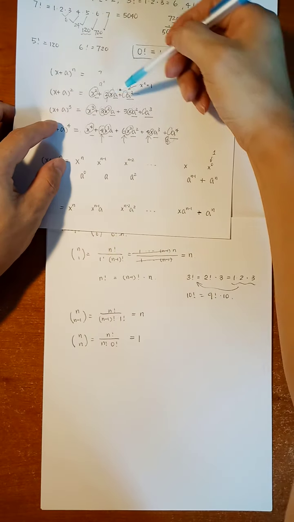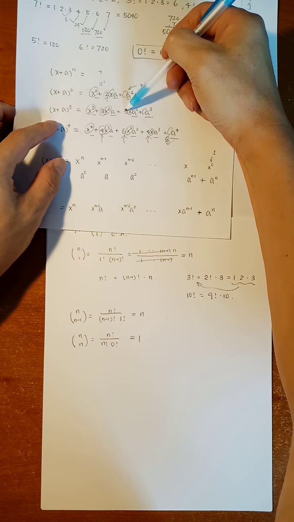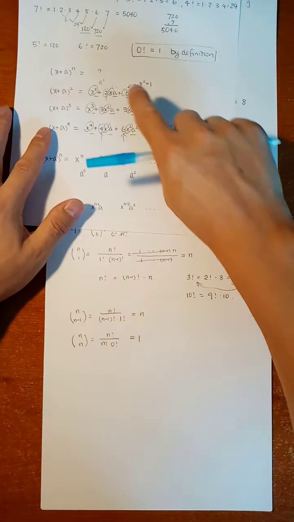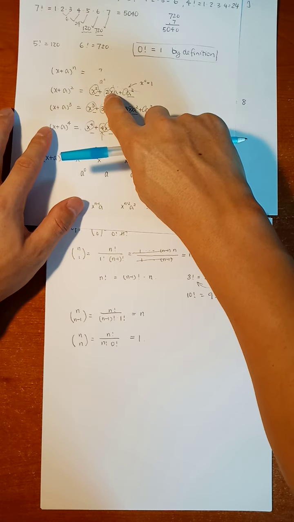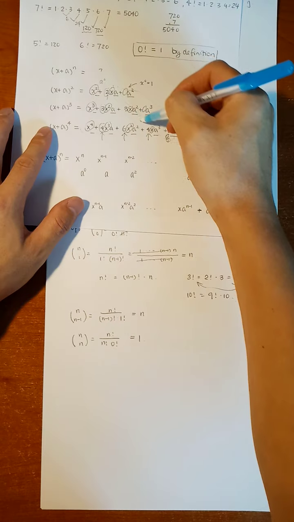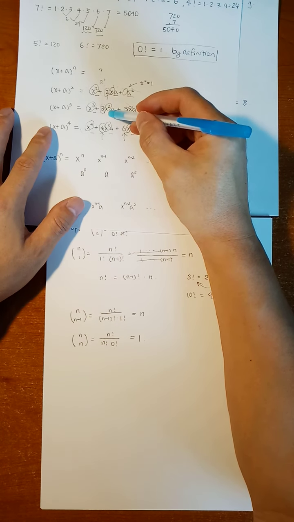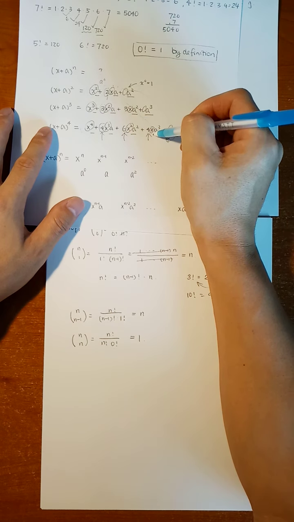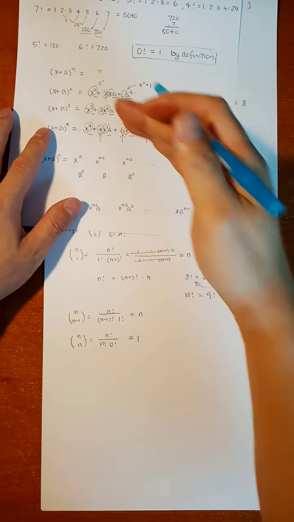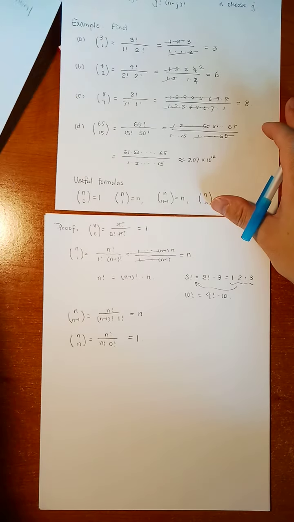And this one is the other trail. You can consider this 2 as the second one, or as the second last one, whichever way. And 3 is a second last one, this 3 is a second one, this 4 is a second last one, this is a second one. So that's all, the correspondence.